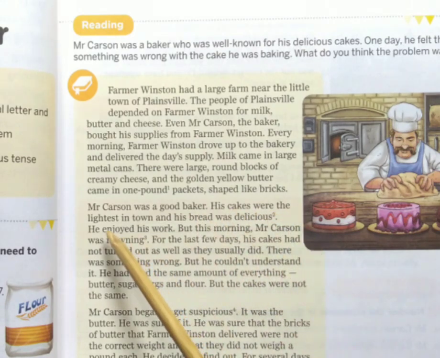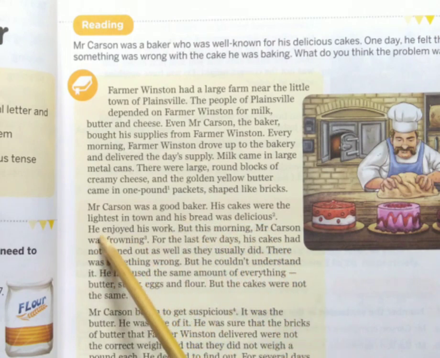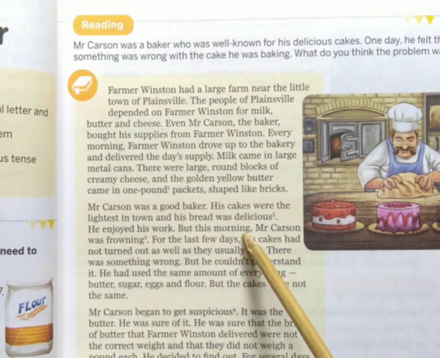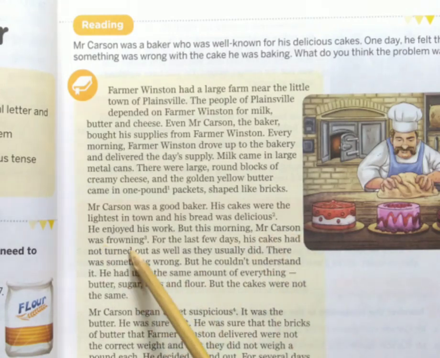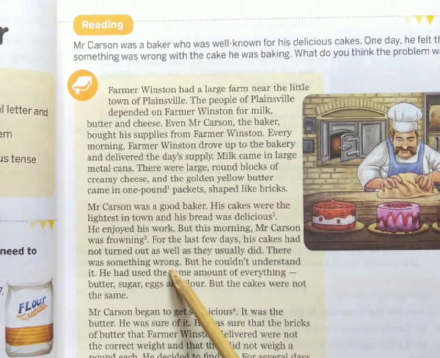Mr. Carson was a good baker. His cakes were the lightest in the town and his bread was delicious. He enjoyed his work, but this morning Mr. Carson was frowning. Frowning means was angry. For the last few days, his cakes had not turned out as well as they usually did. There was something wrong, but he couldn't understand it. He had used the same amount of everything: butter, sugar, eggs, and flour. But the cakes were not the same.